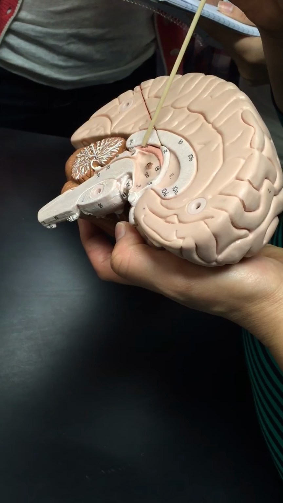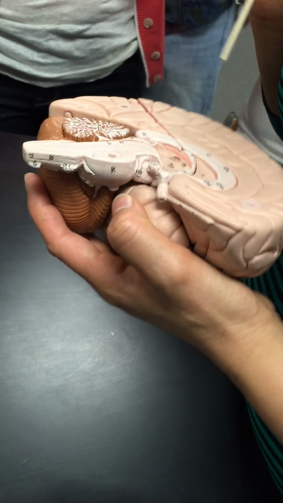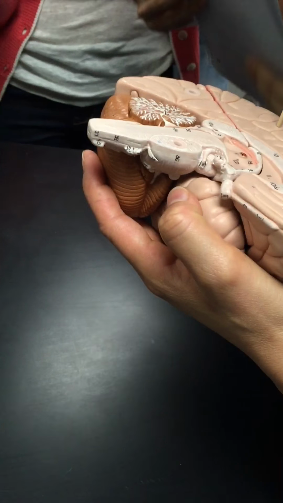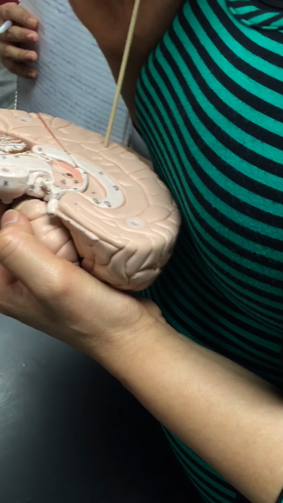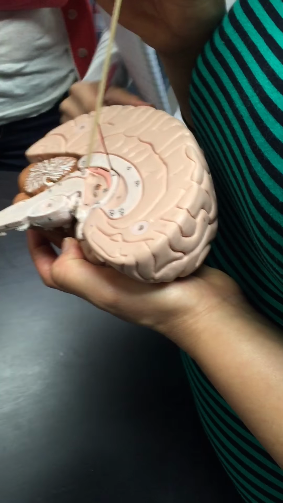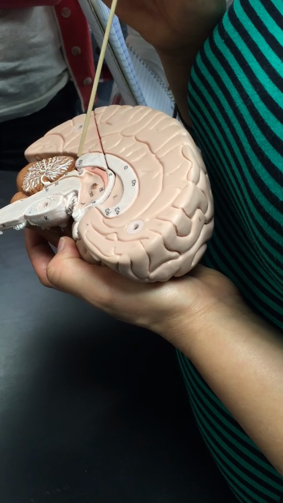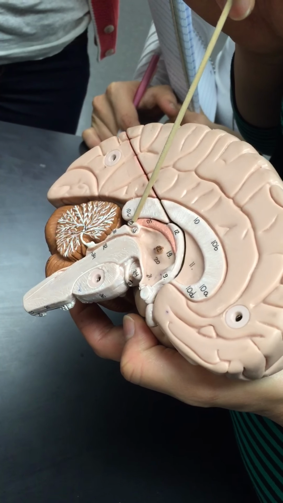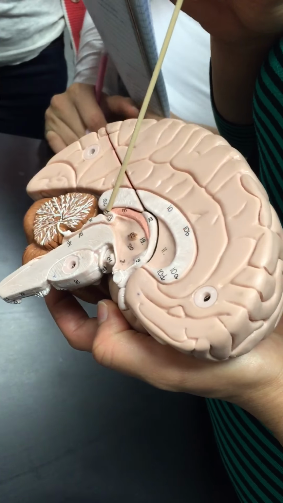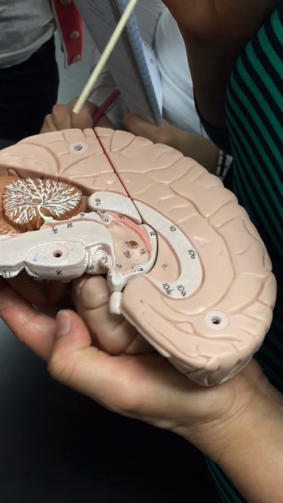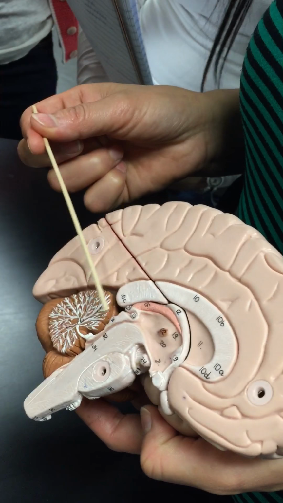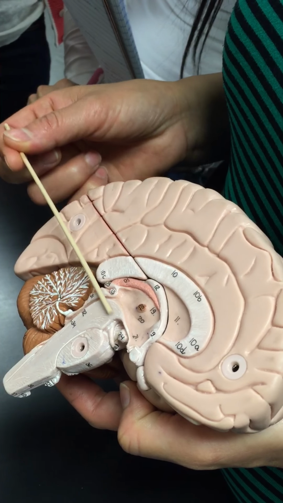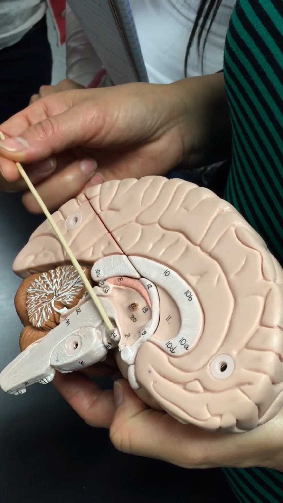The choroid plexus for the third ventricle. What about this one here? The pineal gland. And what about this part of the brain here? This region, the midbrain.